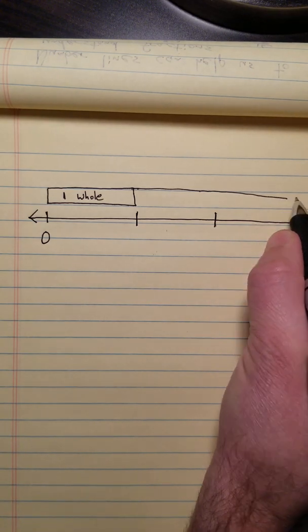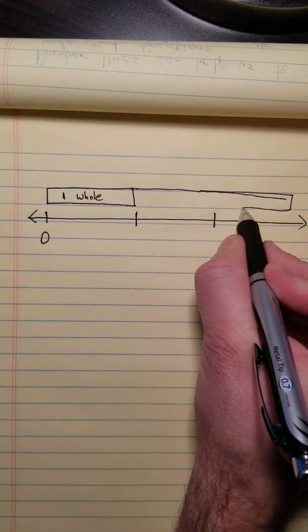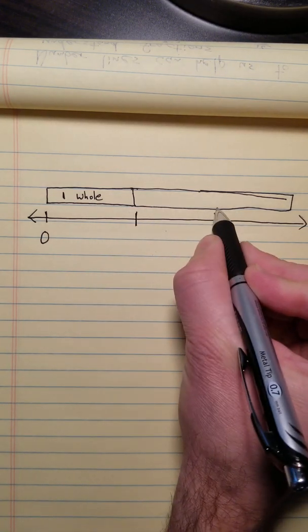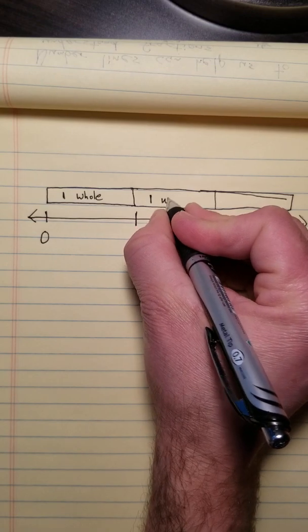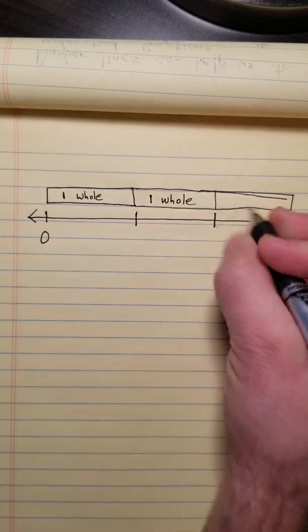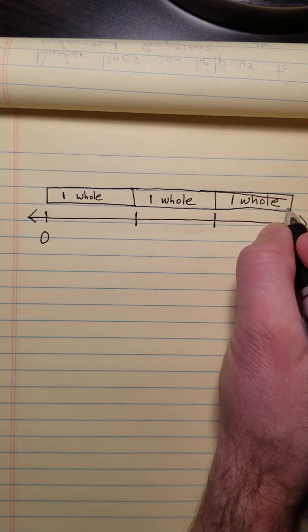Let's continue. Oh, that wasn't very straight. Oh my goodness. Look at that. Oh, my lines are so wobbly. 1 whole. Put 1 whole here. Oh, it's not pretty at all. Uh-oh. Sorry, guys.